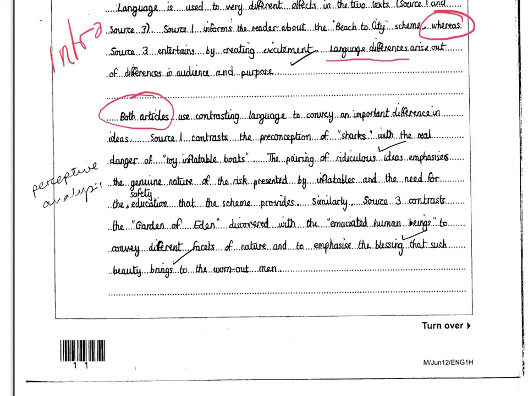"Both articles use contrasting language to convey an important difference in ideas." So this is a specific connection and link, isn't it? They're not just saying both articles use emotive language. This is very specific. They both use contrasting language to convey an important difference in ideas. That's pretty perceptive. "Source 1 contrasts the preconception of sharks with the real danger of toy inflatable boats."